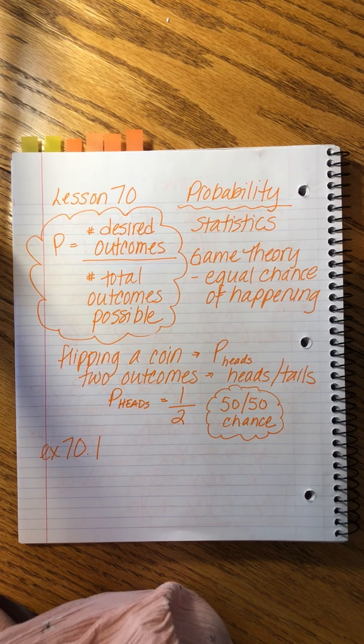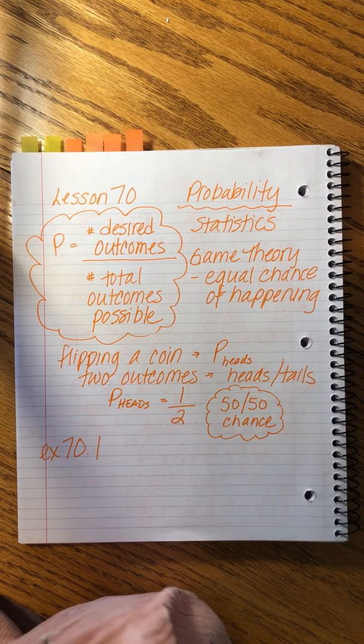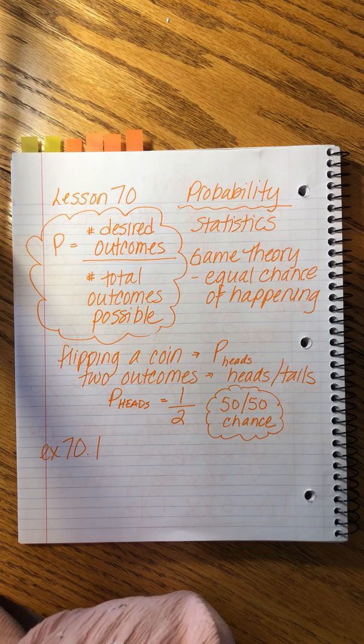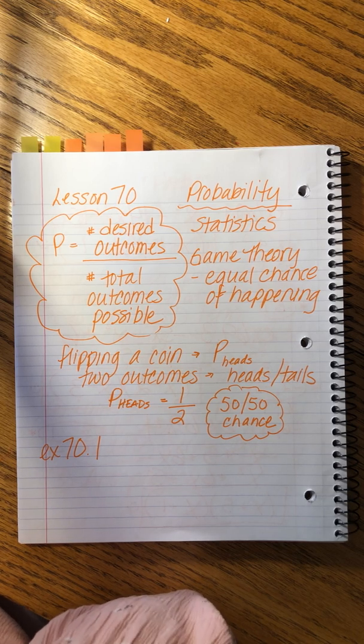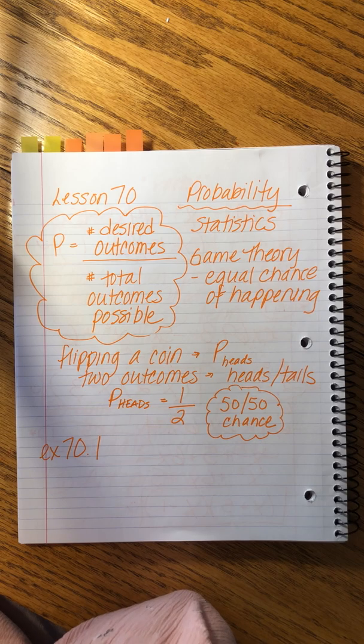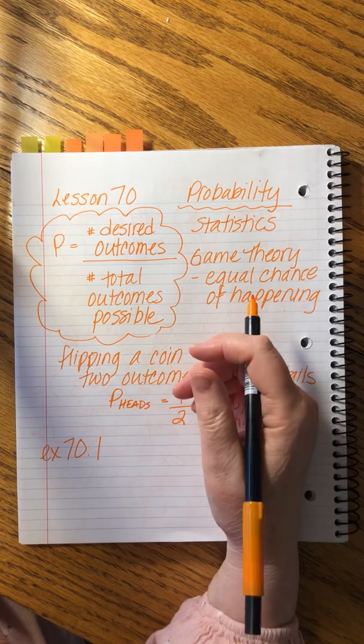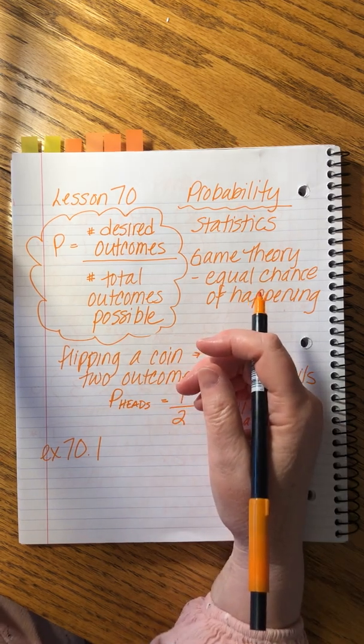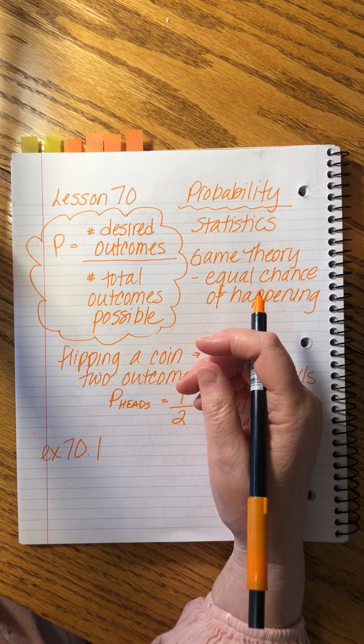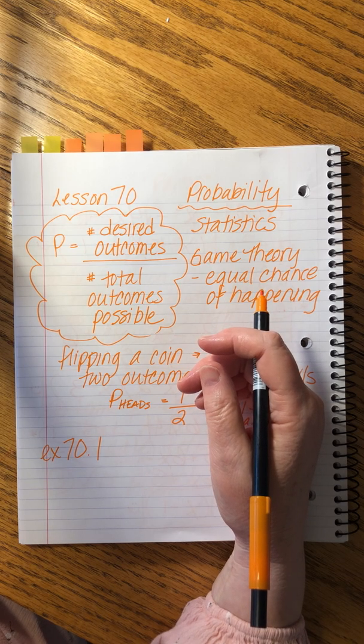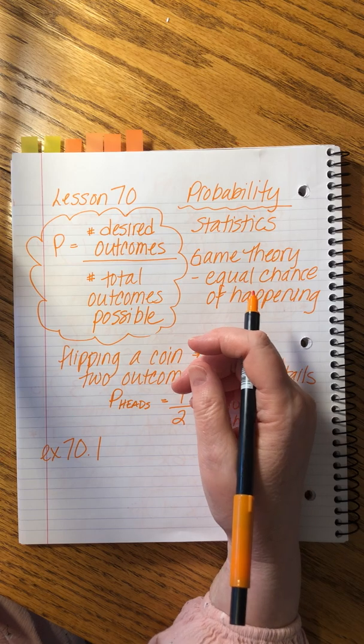That is a cheater's coin, my friends. And so what John is saying when he says a fair coin is he's saying there's no cheating going on here. This is perfectly on the up and up. A fair coin is tossed 3 times and it comes up heads every time. What is the probability that on the next toss it will come up heads?